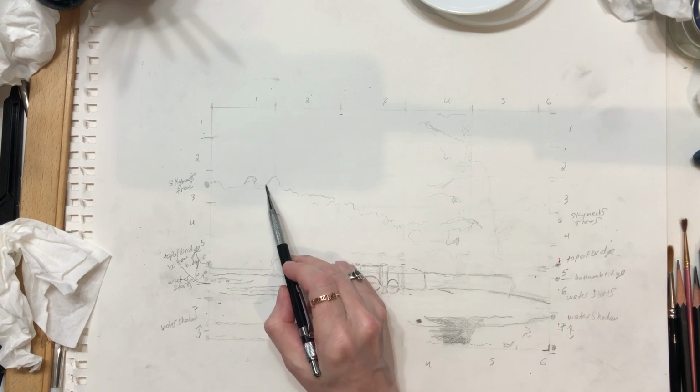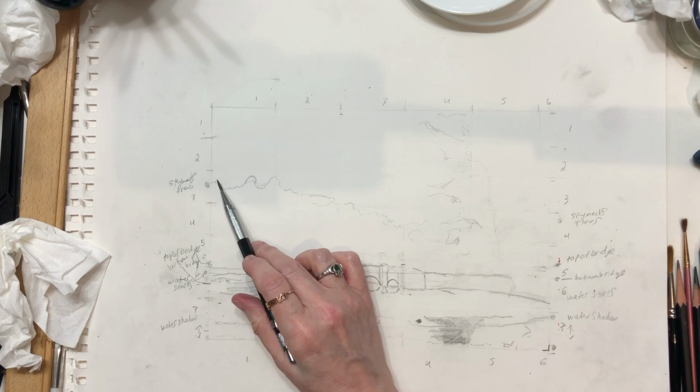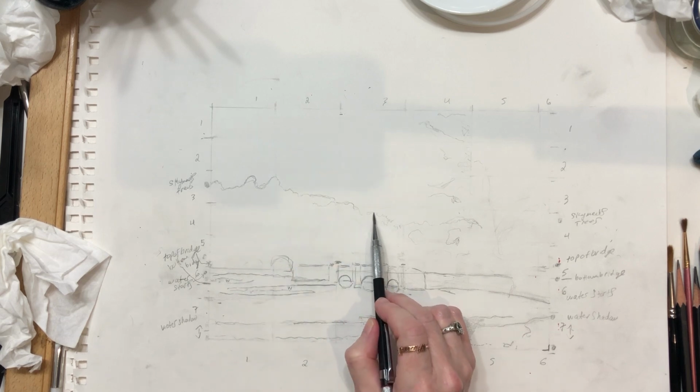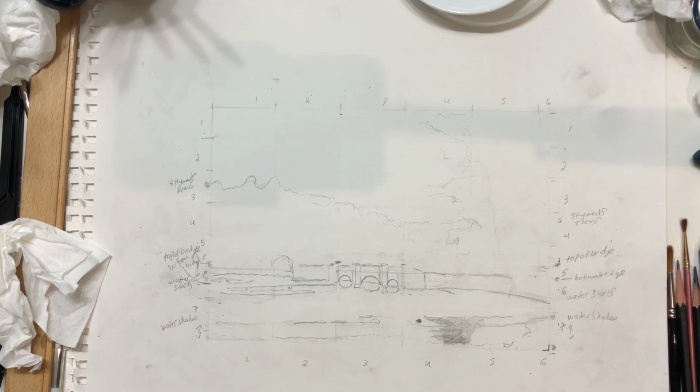Now the good thing about landscape is it's very forgiving. If you're not trying to do a photorealistic representation of whatever you're looking at, you can just draw things in approximately, and you can still have a really beautiful drawing in the end.